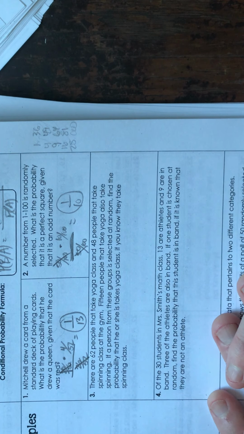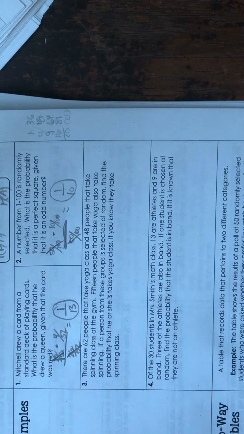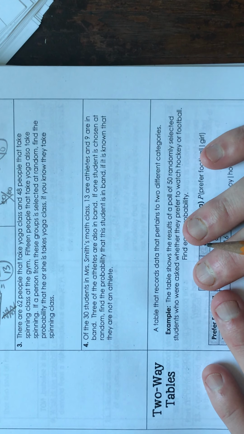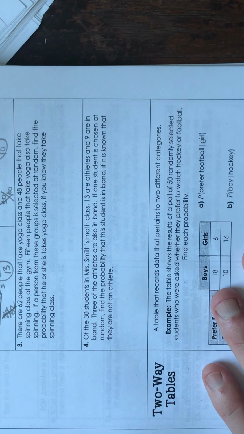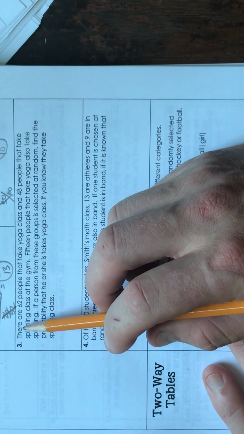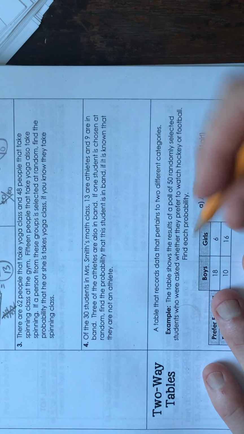Okay. So now let's check out a few scenarios where we actually don't have to use the formula as much. It helps a little bit more to draw a little bit. We're actually going to do some Venn diagram work here. So let's read number 3. There are 62 people that take yoga class and 48 people that take spinning class at the gym. 15 people that take yoga also take spinning. If a person from these groups is selected at random, find the probability that he or she is taking a yoga class if you know they take a spinning class.